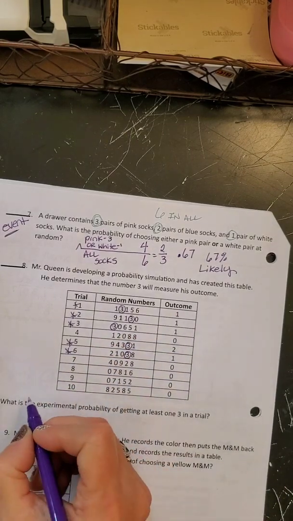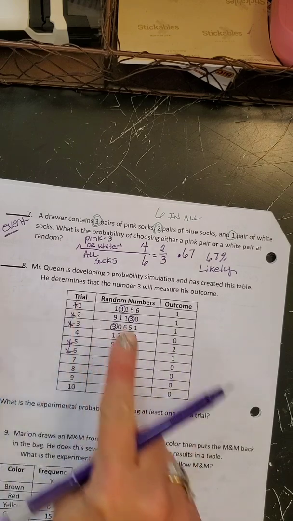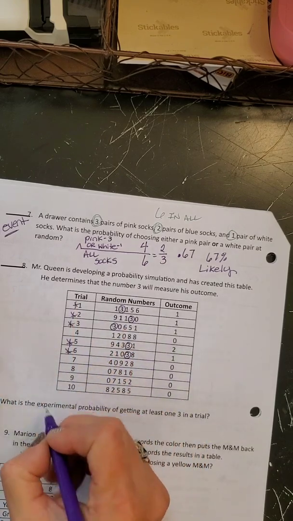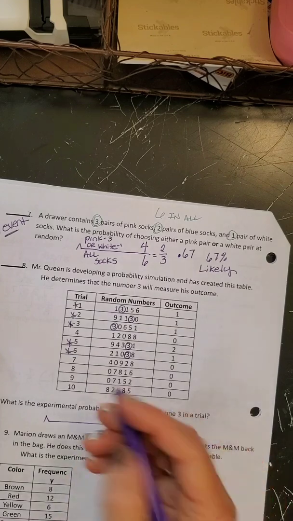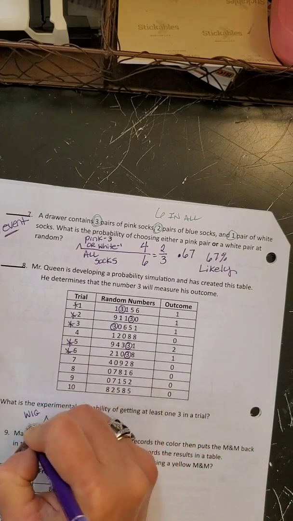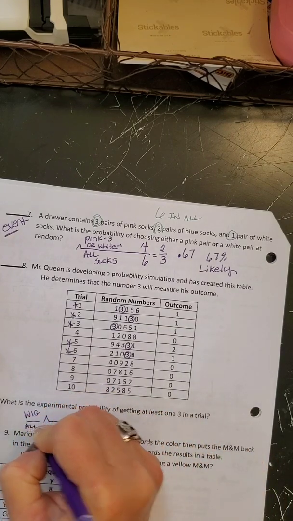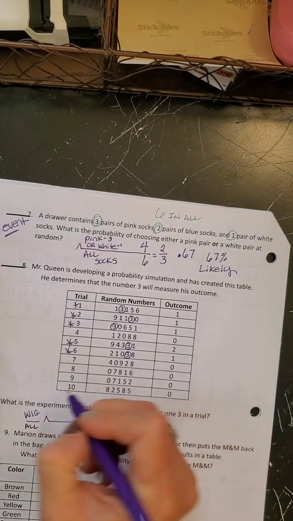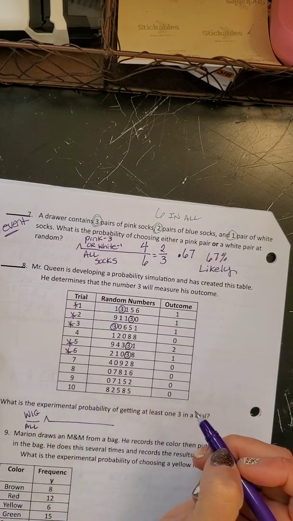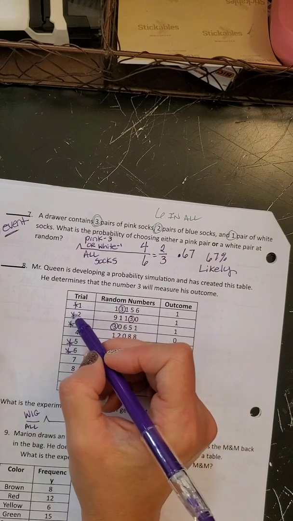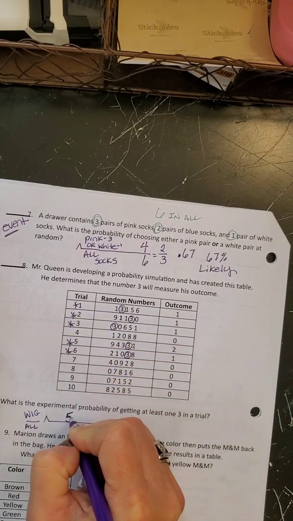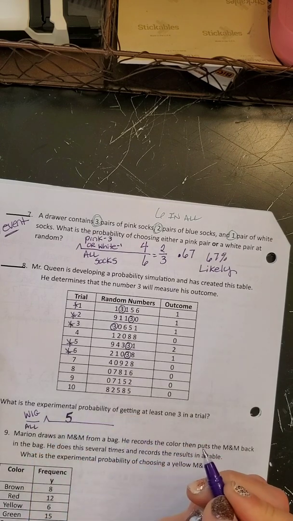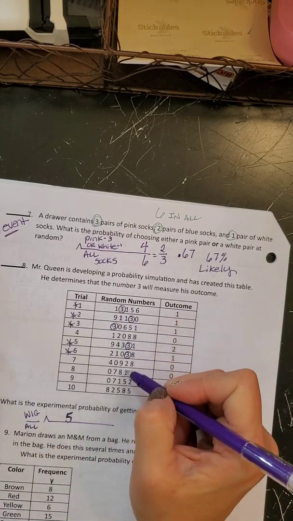Okay? So to find the probability, this is what I got over all I did. Well, I got 1, 2, 3, 4, 5 trials that had at least 1 three.